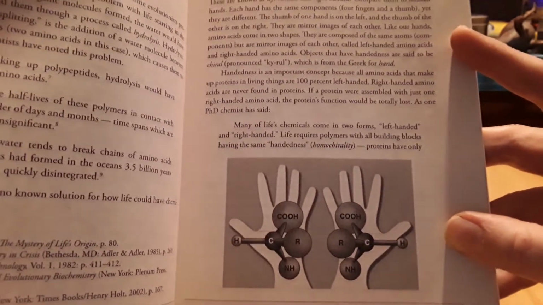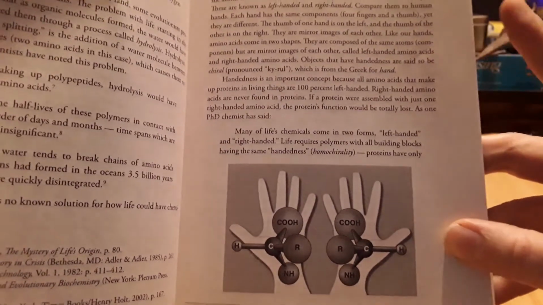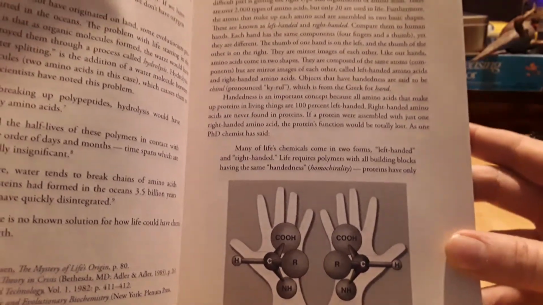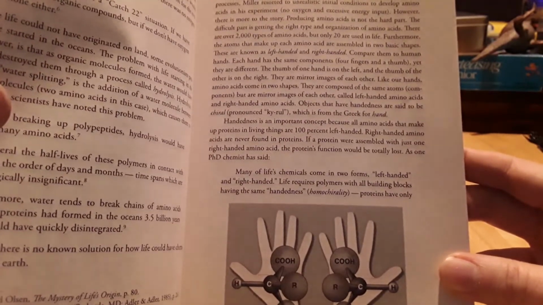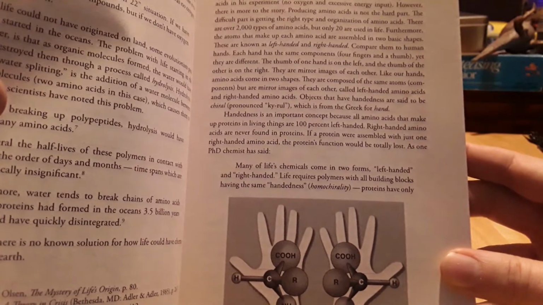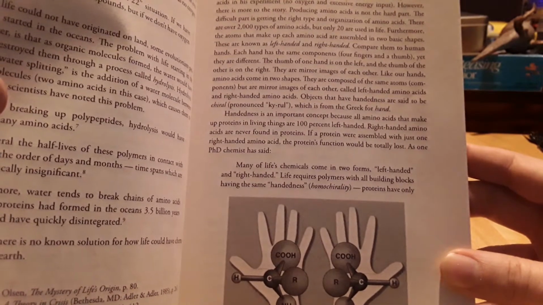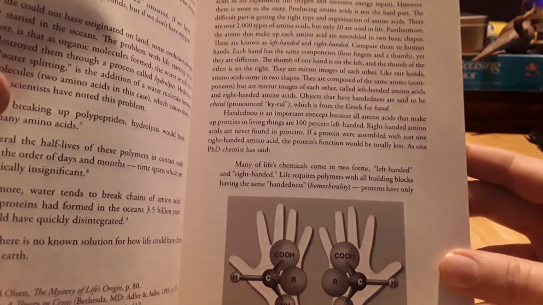Like our hands, amino acids come in 2 shapes. They are composed of the same atoms, components, but are mirror images of each other, called left-handed amino acids and right-handed amino acids. Objects that have handedness are said to be chiral, which is from the Greek for hand.